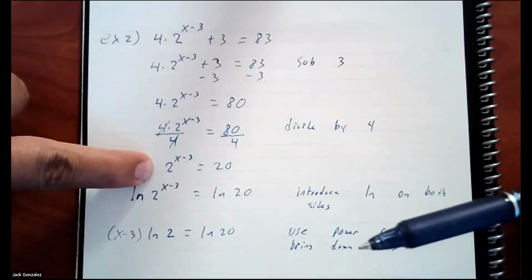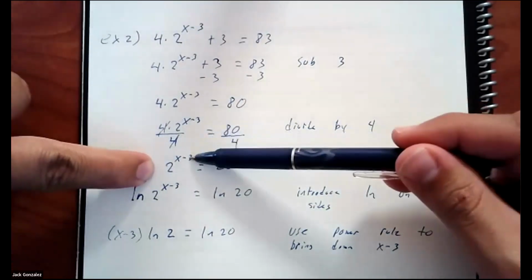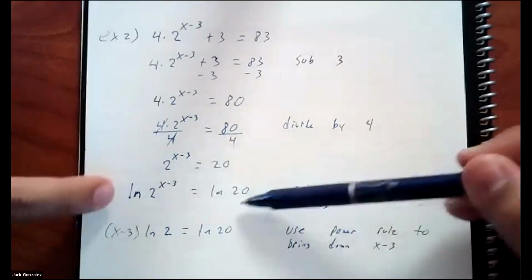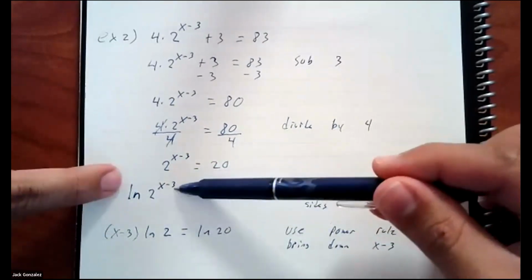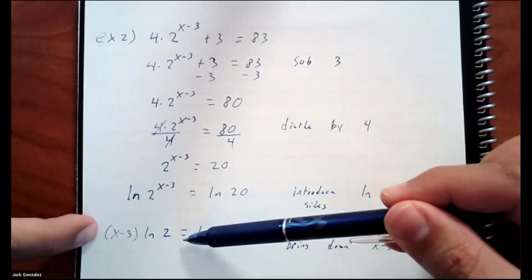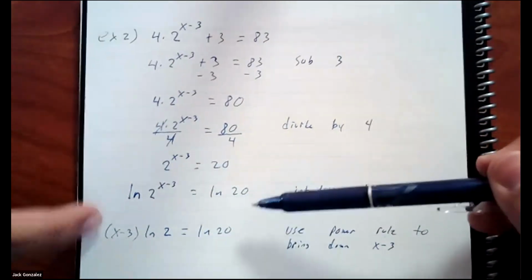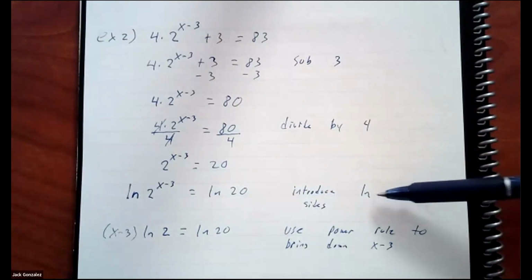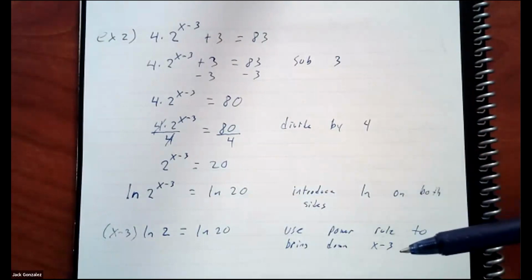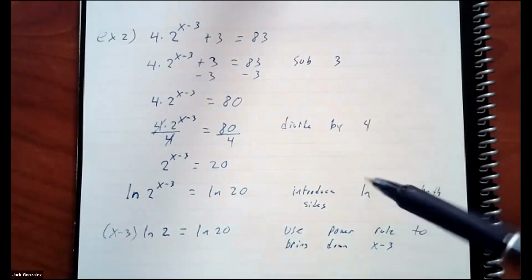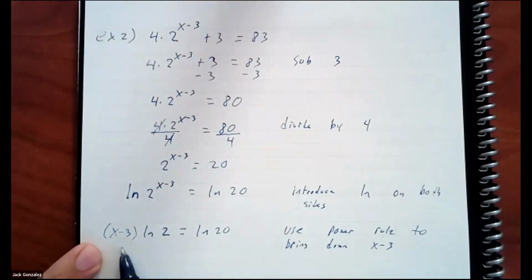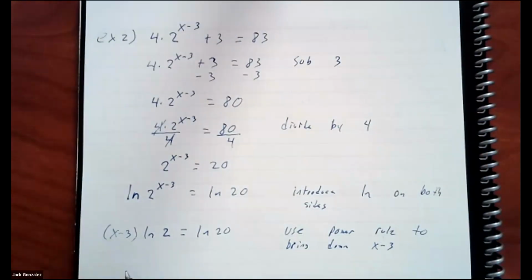So now introduce ln in order to bring down x minus 3, because what I did from here to here is a property of logarithms. I can't use those properties unless I bring in logs. So I brought in the natural log, ln. That's the only reason I did that. Once you've gotten to this point, you can solve for x. That's what we did.